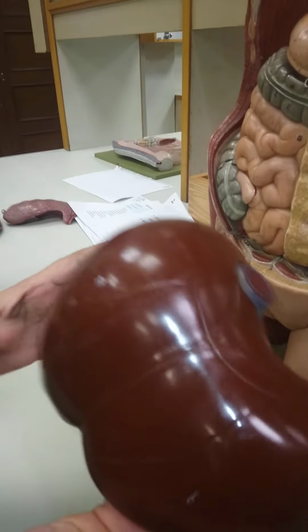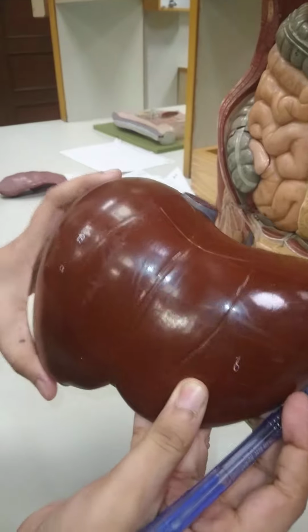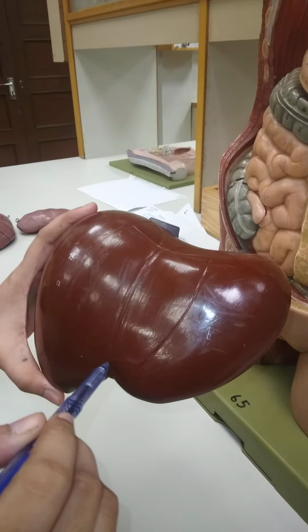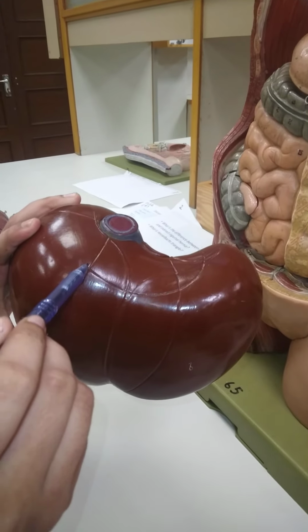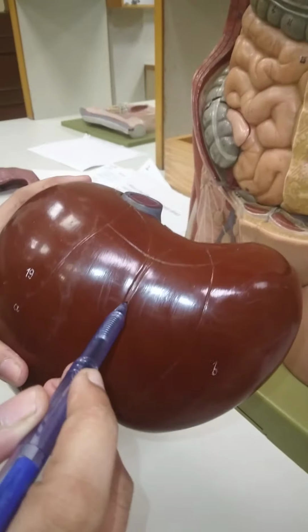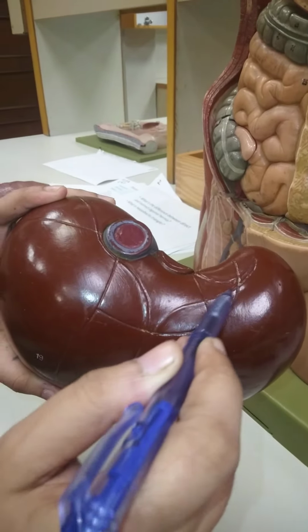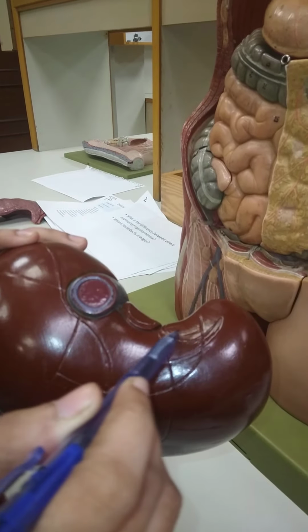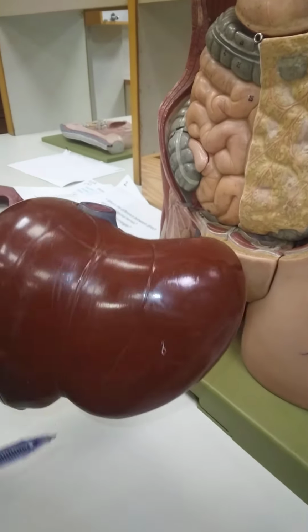Now we are heading towards the anterior surface, and on the anterior surface we have certain ligaments. Basically we have 4 ligaments. This is the falciform, then the falciform is in continuation with the coronal, bifurcating into the coronal. We have 2 coronal, and then these 2 coronal again divide into the right and the left triangular ligaments of the liver.